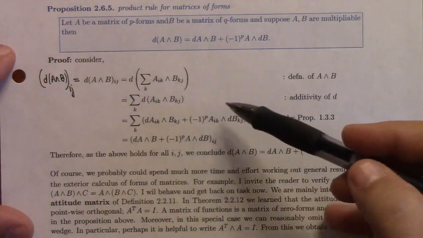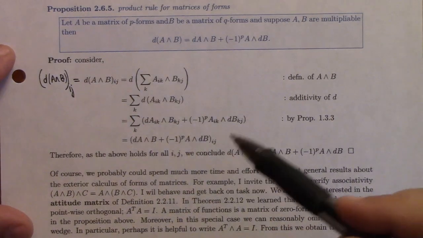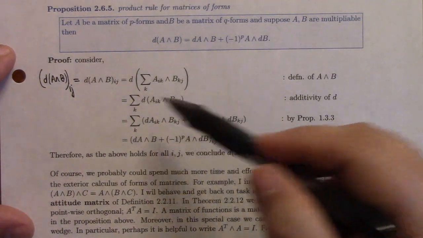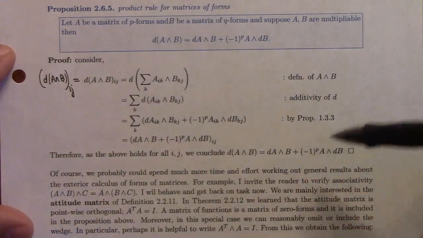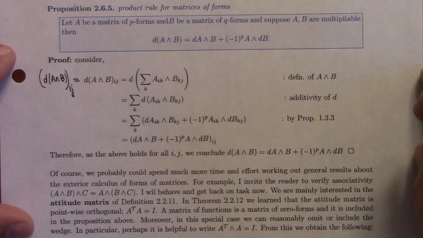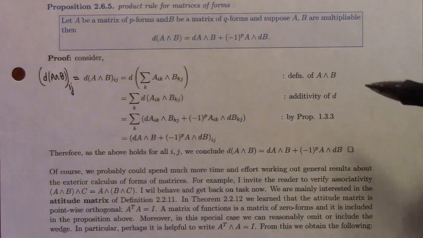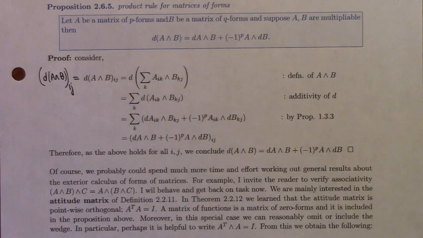And then going back, that's dA wedge B plus minus 1 to the p, A wedge dB. And it's the ijth component. Since this holds for all ij, we conclude that d of A wedge B is like we want. So it's kind of shocking to me how easy it is to prove things about matrices of differential forms. But there it is.